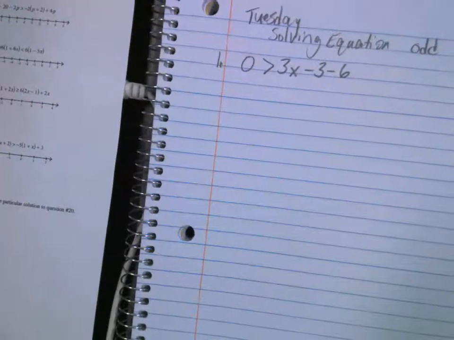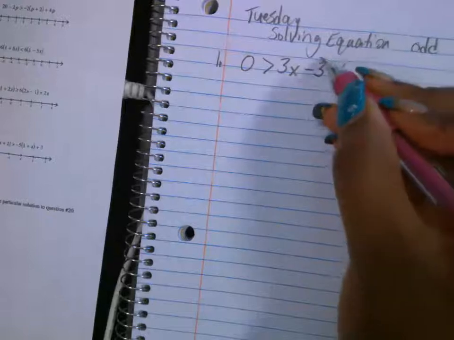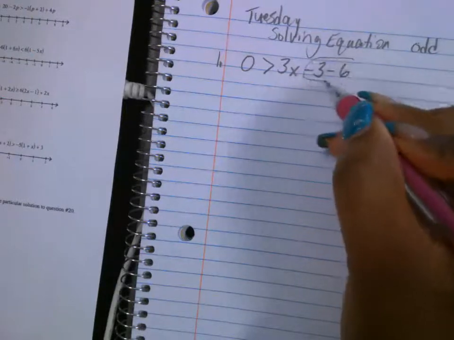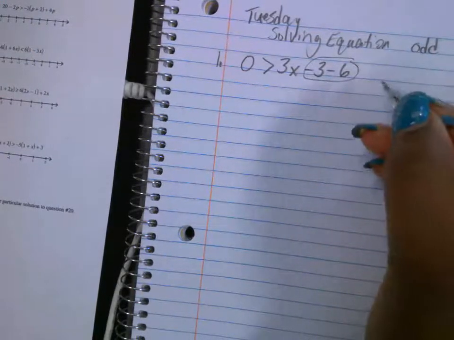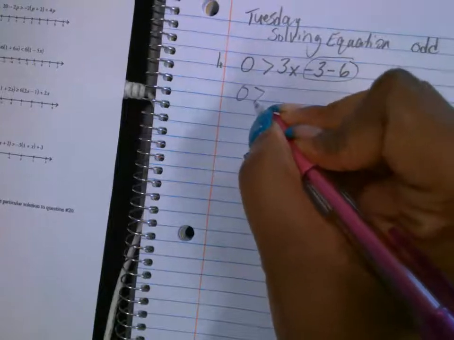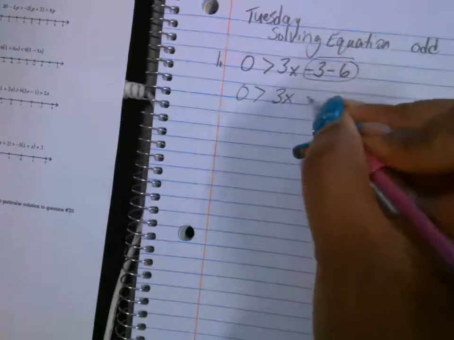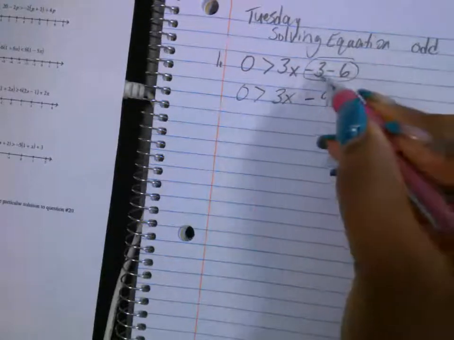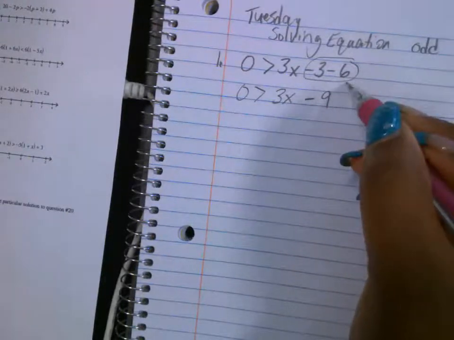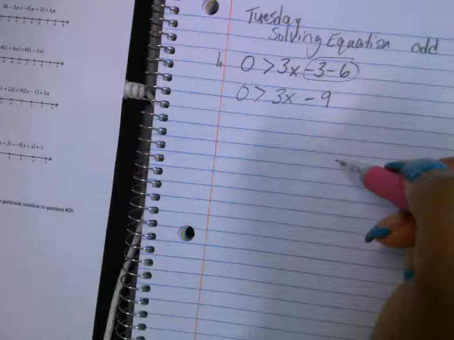So first thing that we want to do is combine like terms here. So we're going to combine these two terms together. That's going to give us a negative 9. So we got 0 greater than 3x minus 9. Type this in your calculator if you forgot. That's equal to a negative 9.